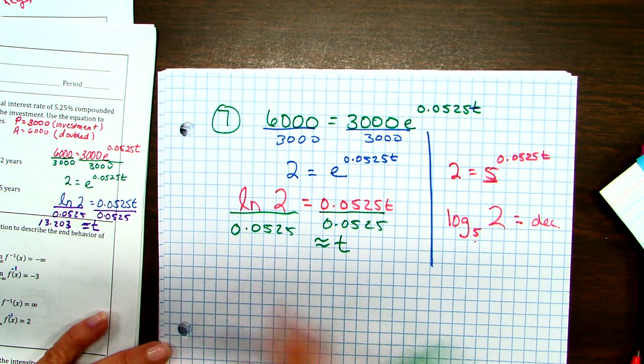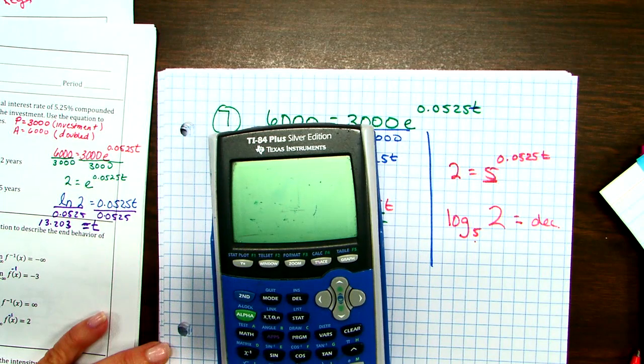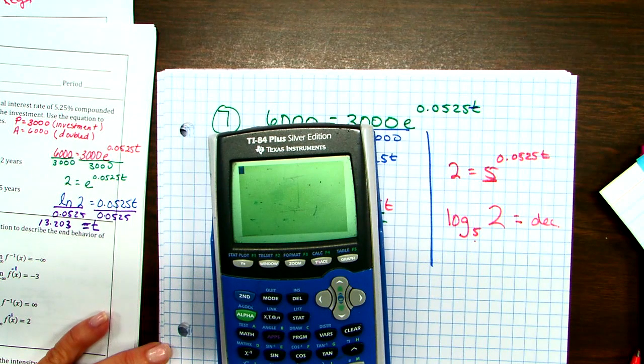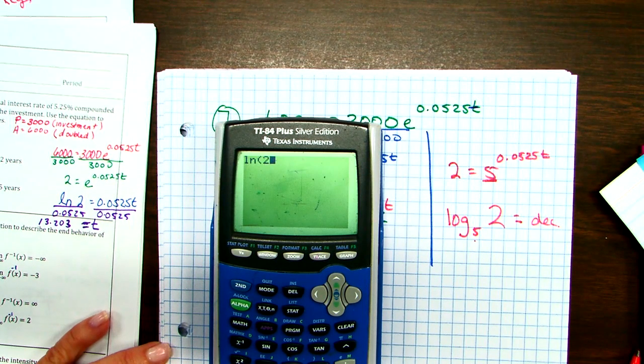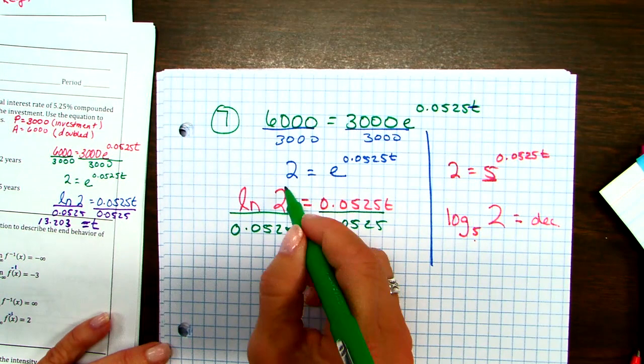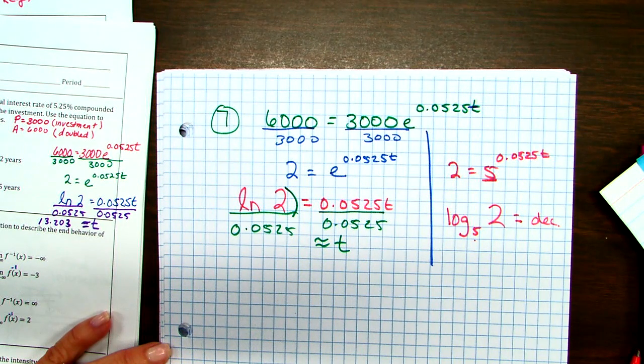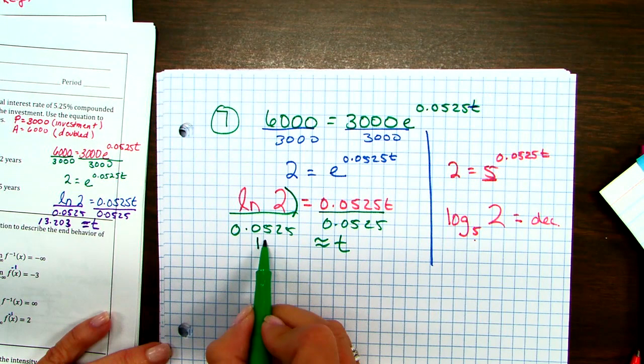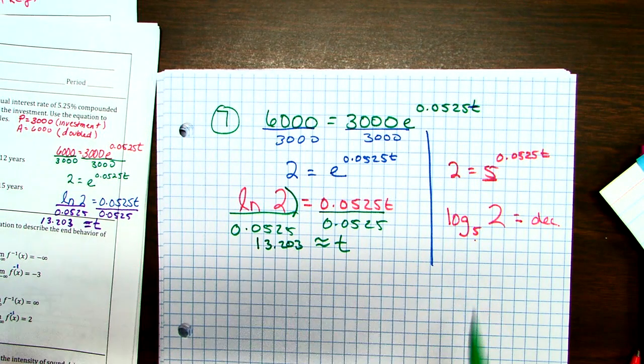So natural log 2, be careful, a mistake I keep seeing people make because they're getting different answers, is not remembering to put parentheses after it. Okay? You have to put parentheses there, or your answer will be off. And you get 13.203.